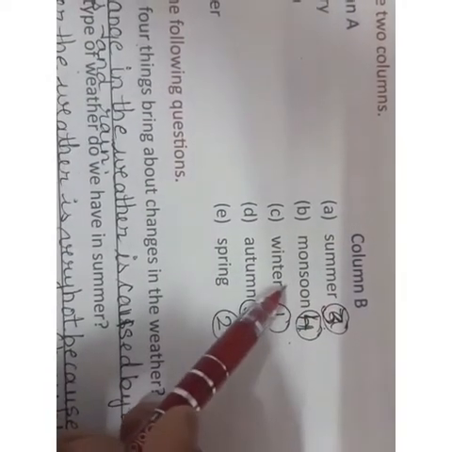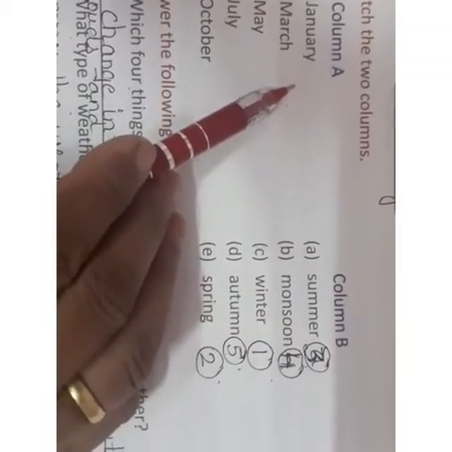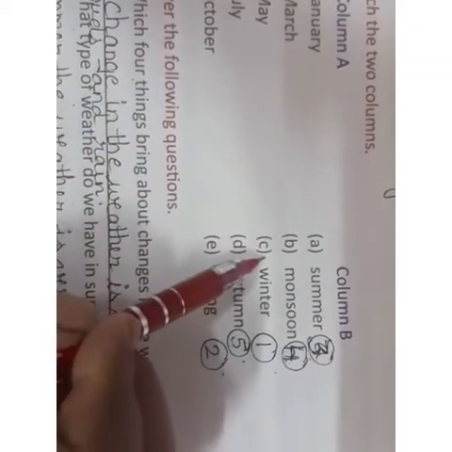Next is your question number B. Match the two columns. Column A: January, March, May, June and October. Then column B is your summer, monsoon, winter, autumn and spring. Now this we have to match. January, अभी January ही चल रहा है. This is your winter season. So match it with C.